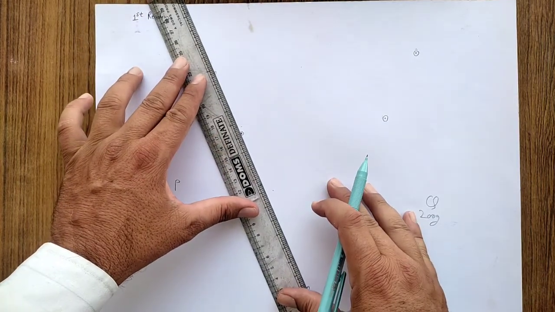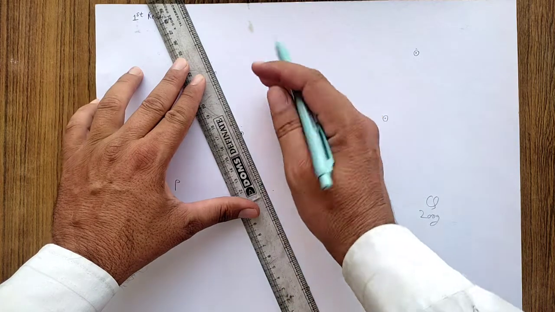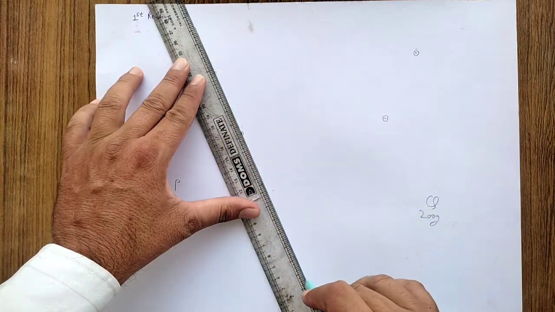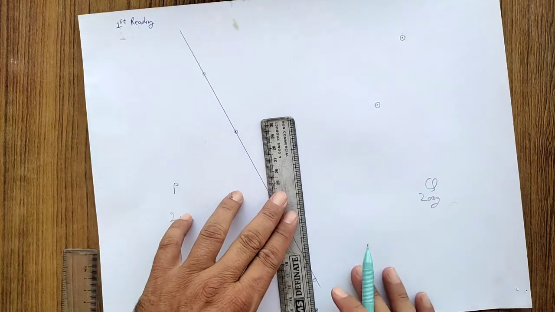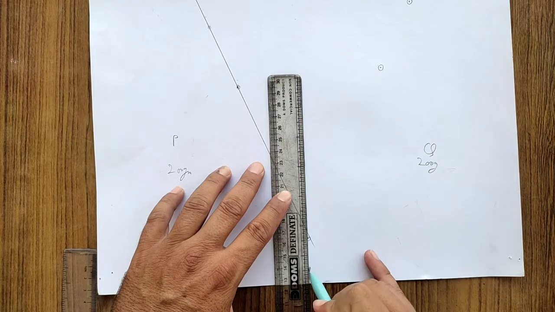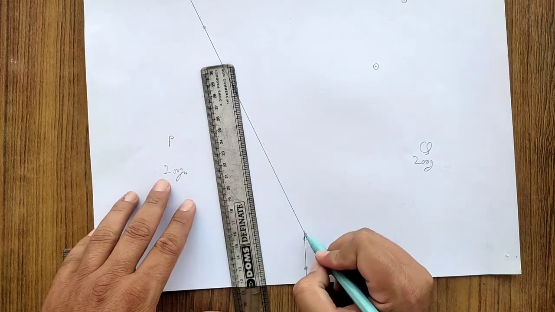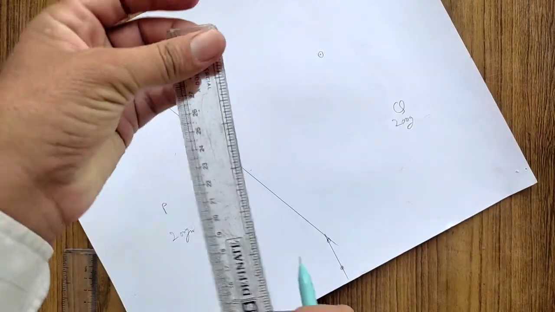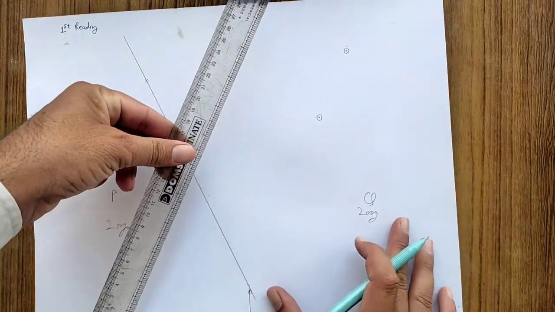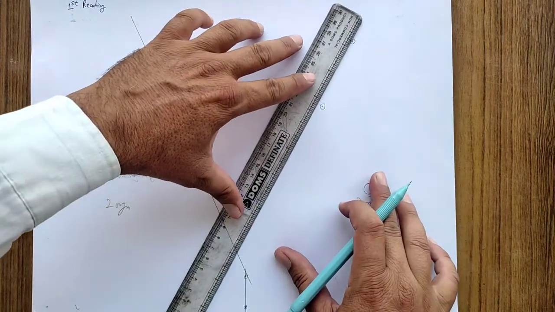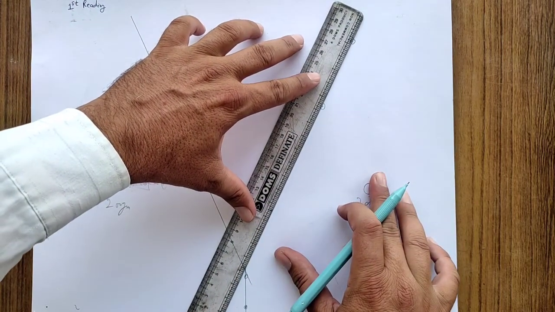Now meet the points carefully and from here meet these 2 points. Now here 2 lines meet. Now also meet these 2 points carefully.